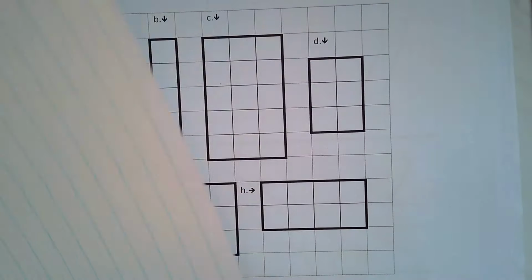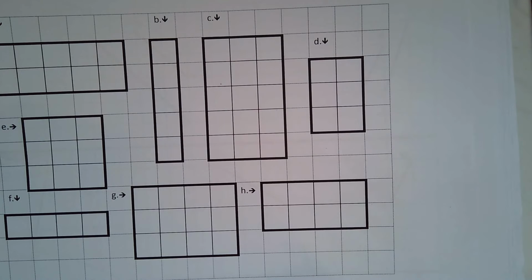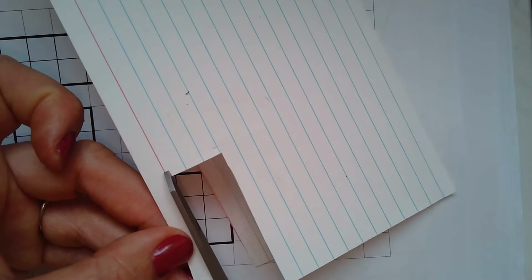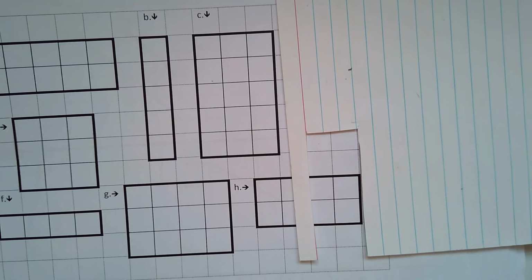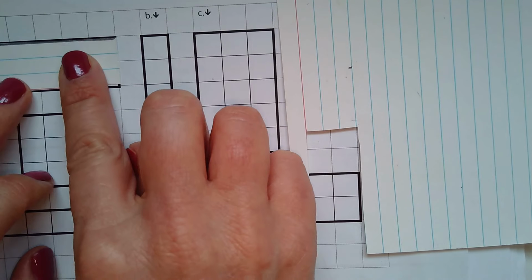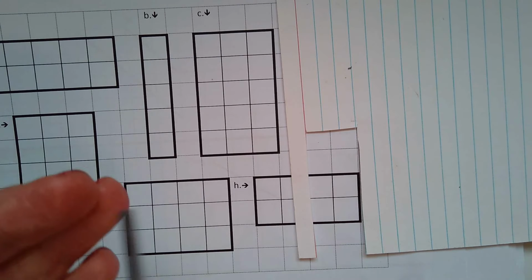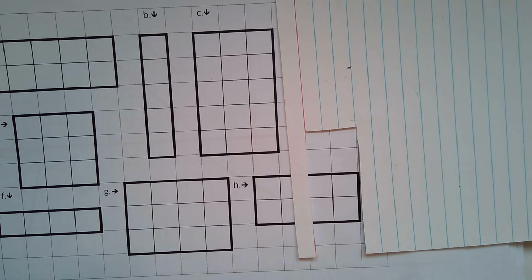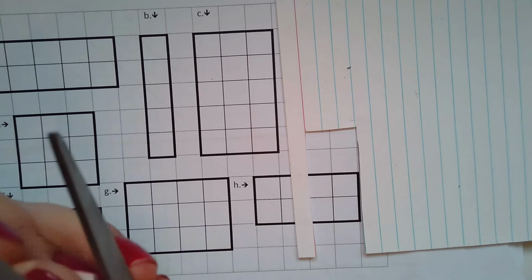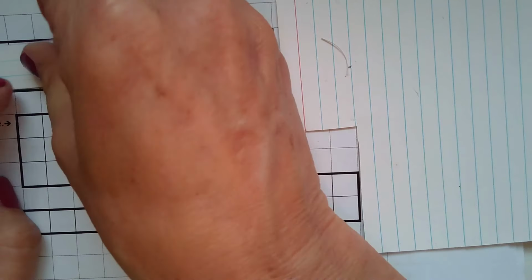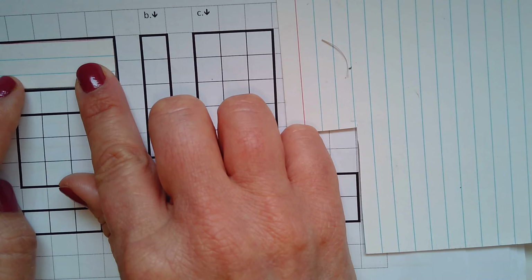So what I'm going to do now is I drew it on my note card, and now I'm going to cut it out. So now it should fit right inside here. I think this side could be trimmed down just a bit. It takes you a minute to catch up with me. Just stop the video.